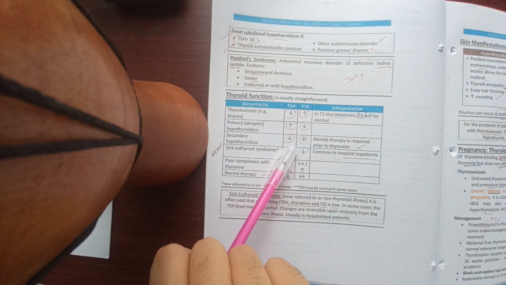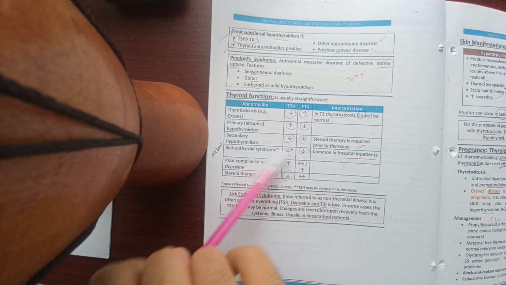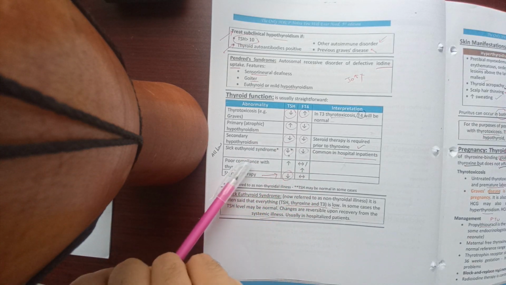Thyrotoxicosis is decreased TSH and increased FT4. In T3 thyrotoxicosis, T4 will be normal. And then primary hypothyroidism: increased TSH and decreased FT4. Secondary hypothyroidism: decreased TSH and decreased FT4, both low. So in secondary hypothyroidism you see that both of them are low. Interpretation: steroid therapy is required prior to thyroxine. So give steroid first if you find both of them are low.